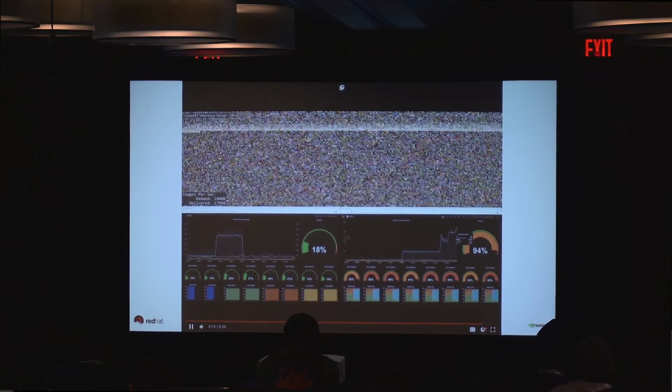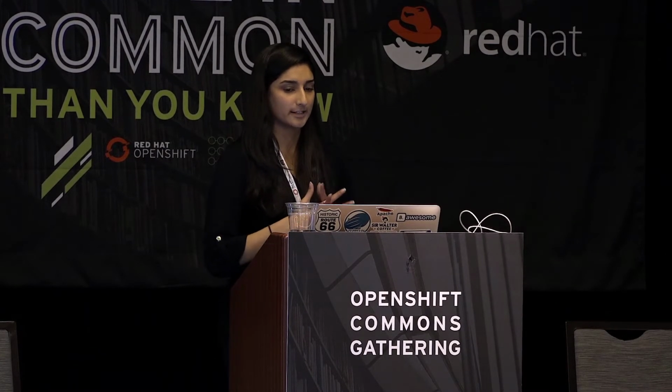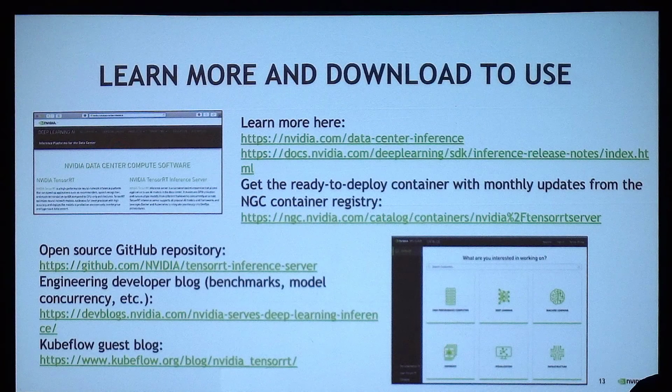So that's pretty much it for the demo. I have some resources here, including our data center inference page, where you can learn more about our deep learning inference products, such as TensorRT and the inference server.